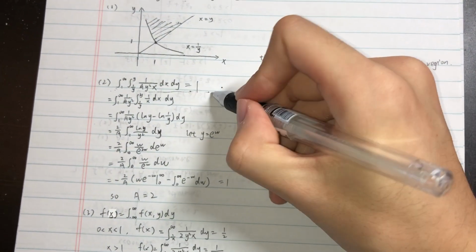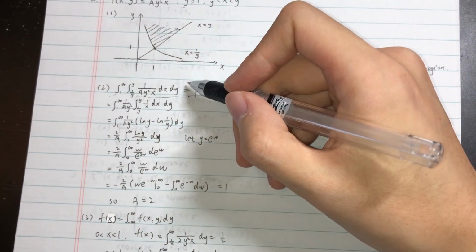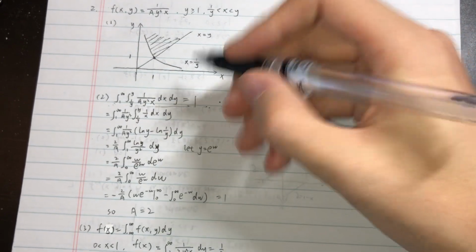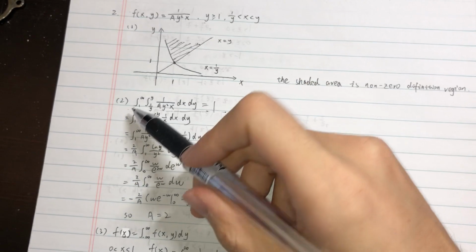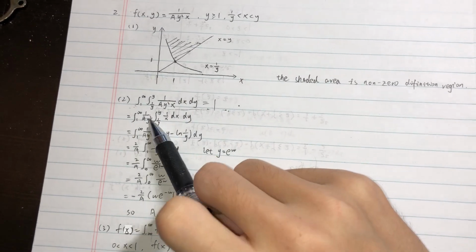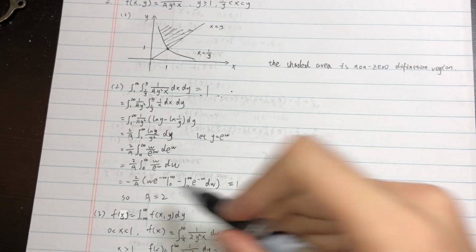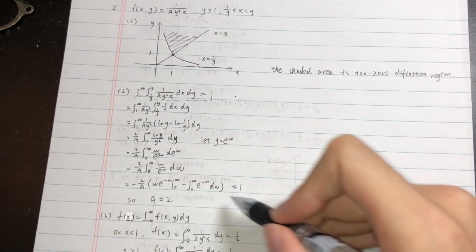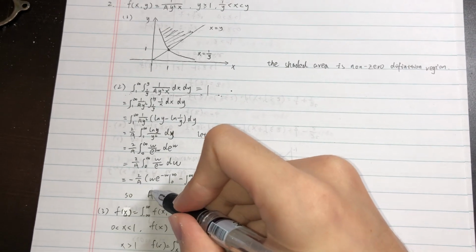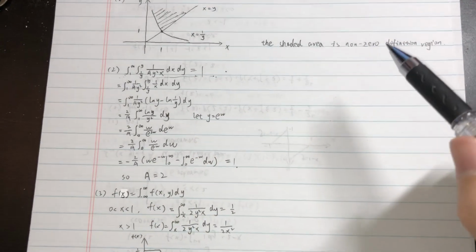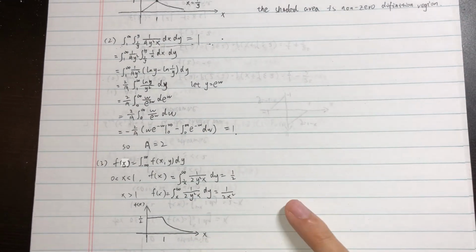The integral of density function from 0 to infinity is equal to 1. We can calculate this integral, and finally we get this equation. So the value of a must be 2 to ensure that fxy is a valid joint density function.